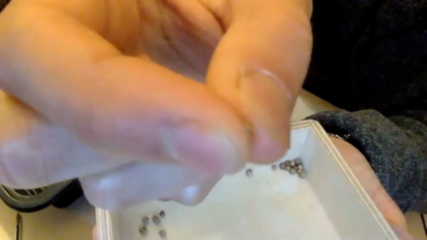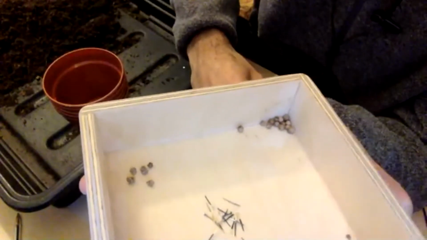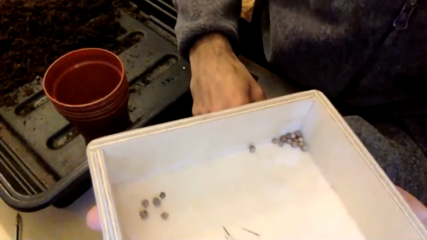I'll pick one out just so you can have a little look on my finger there. Little round seed, quite a nice shape. I do like coriander. A lot of people here would be using coriander, I think, as a crucial ingredient in their cooking at home. So that's some coriander seeds.